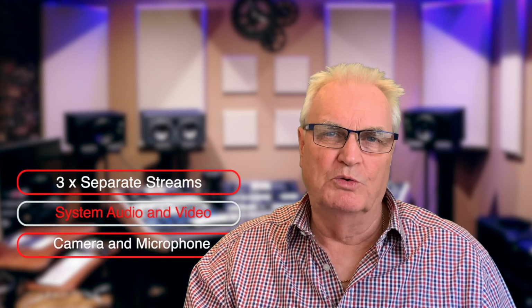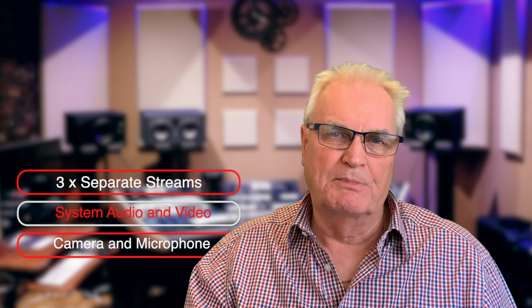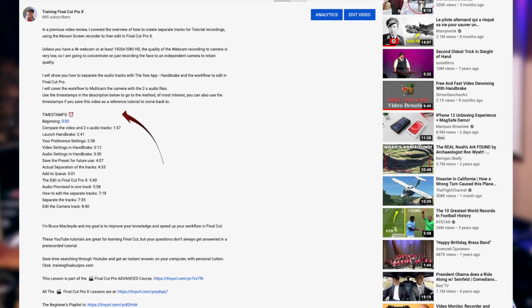And then I'll show you a workflow of how to add the camera file to the two separate audio files in Final Cut. So use the timestamps in the description below so that you can go to the parts of this video that are of most interest to you.